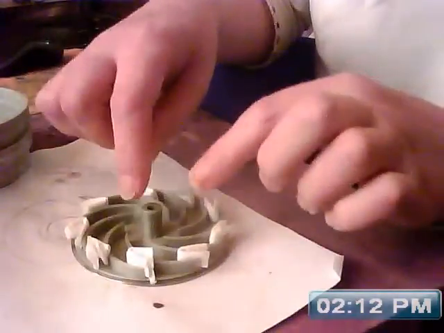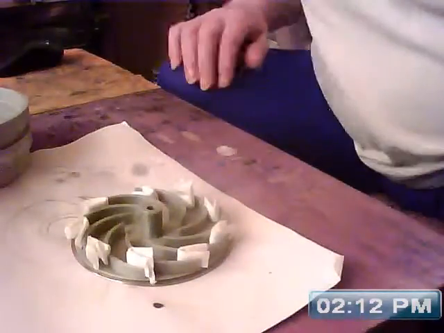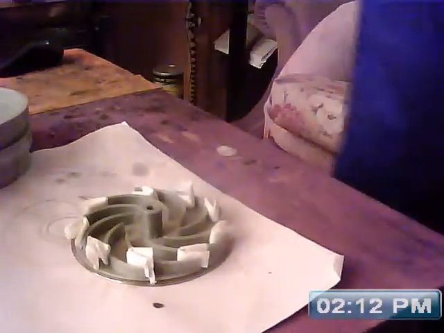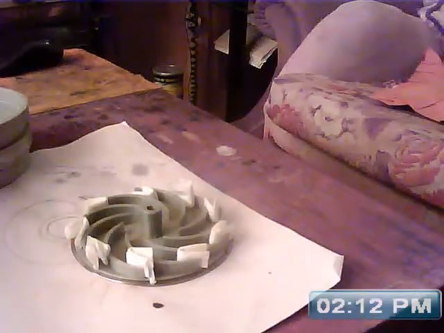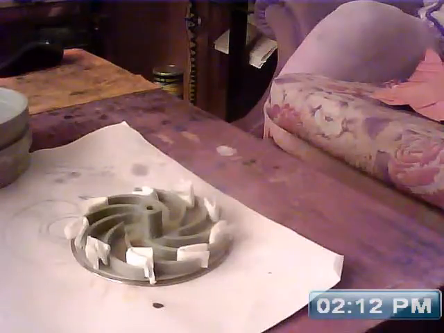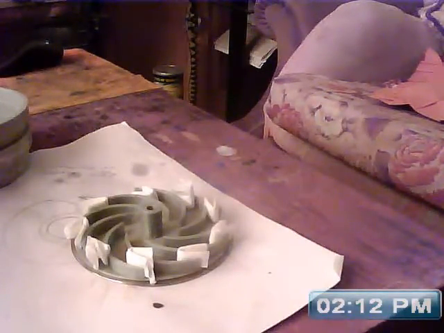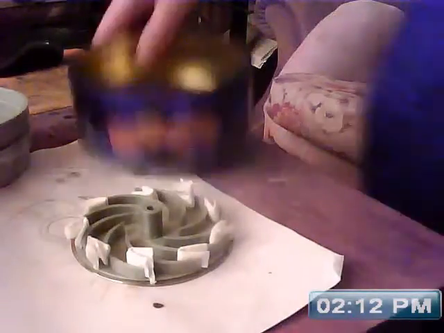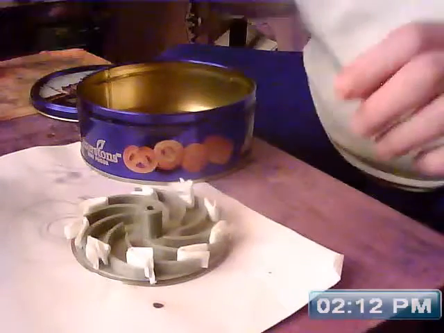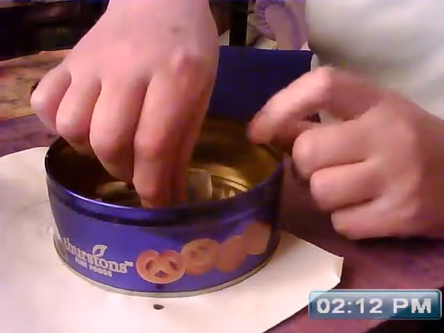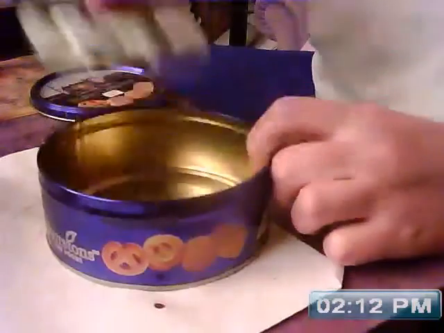I'm going to put that somewhere where it'll dry slowly. So what I'll do with that is put it in this biscuit tin. There's nothing in it.